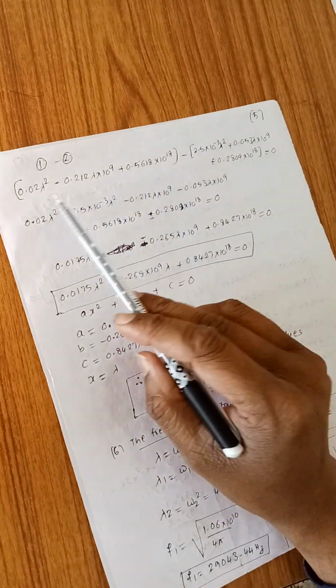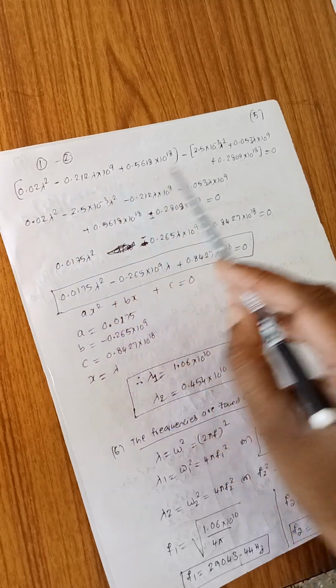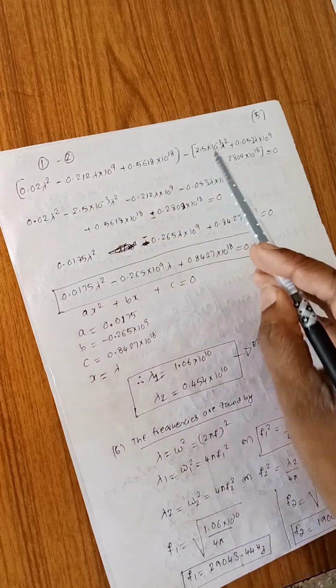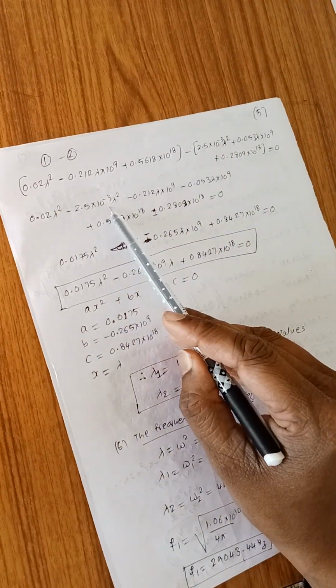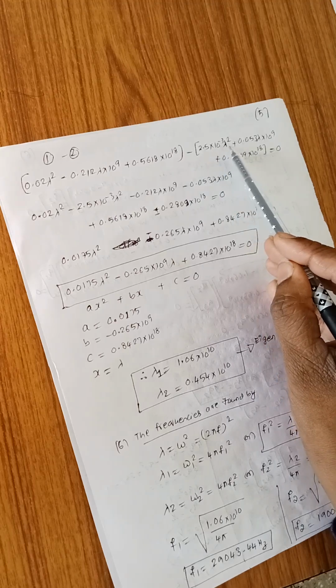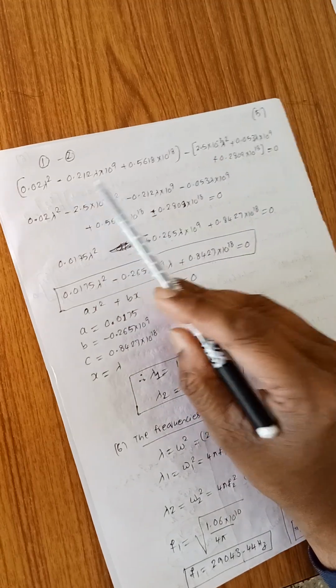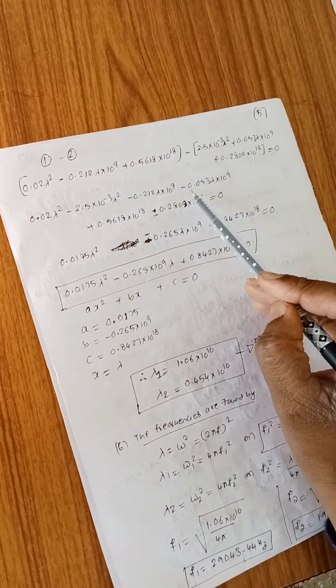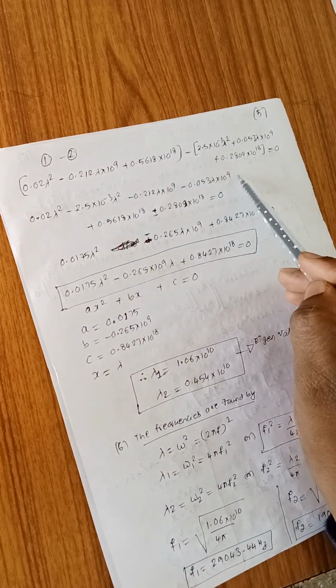Okay, now when you're trying to subtract this ax square plus bx plus c equation minus this equation, wherever you have lambda square, this one minus this term, you're going to write it separately: 0.02 lambda square minus 2.5 into 10 to the power minus 3 lambda square. You're going to write that separately. Minus this term, 0.212 lambda into 10 to the power 9. Minus into plus is going to be minus 0.053 lambda into 10 to the power 9.